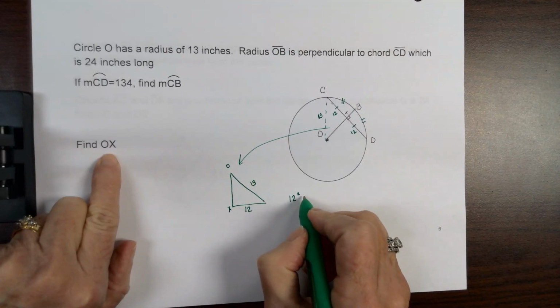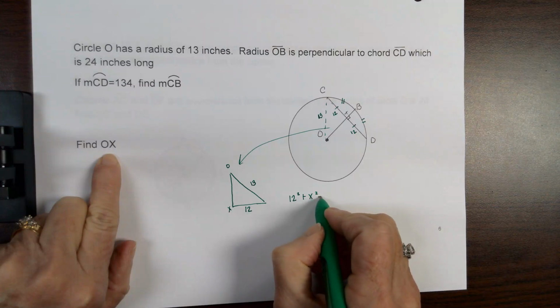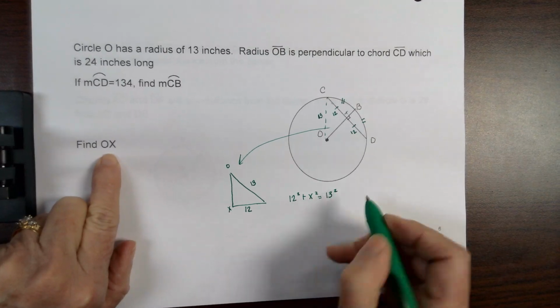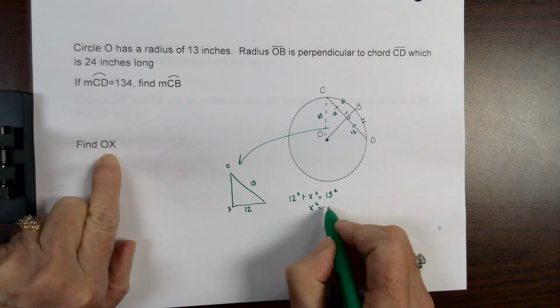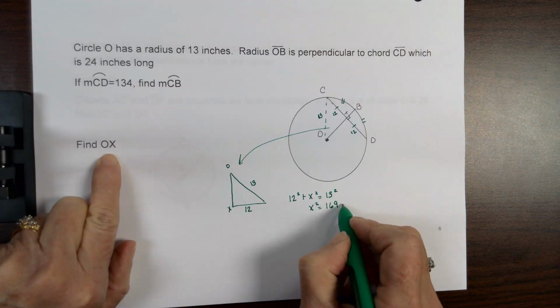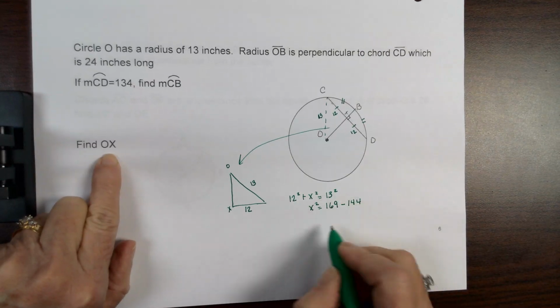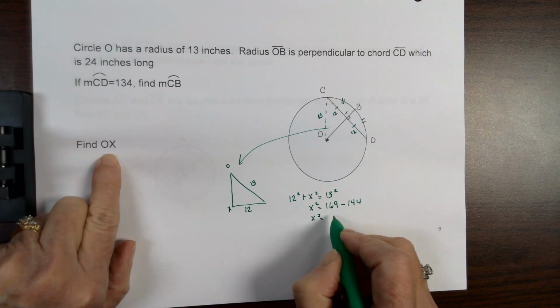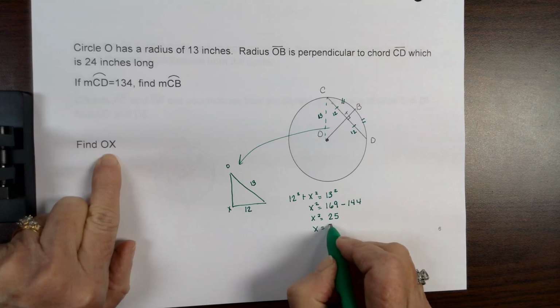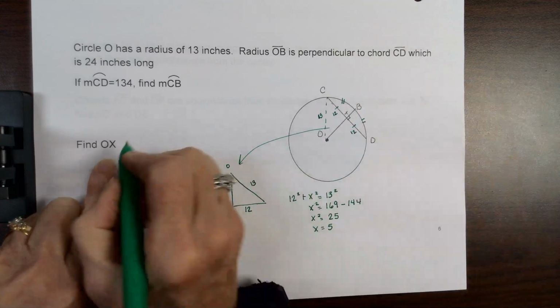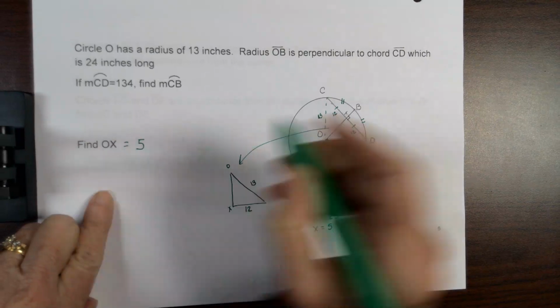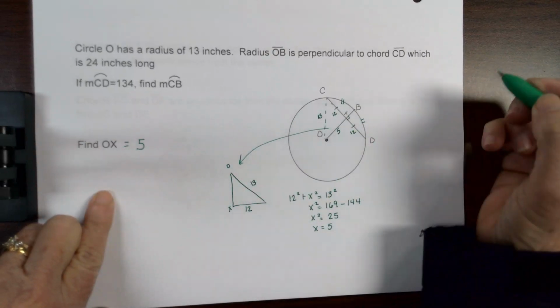So 12 squared plus X squared is equal to 13 squared. So I have X squared is equal to 169 minus 144, because I take the X squared over. That's going to leave me a 25 right here. So X is going to equal 5. So OX is equal to 5. That's what this is right here.